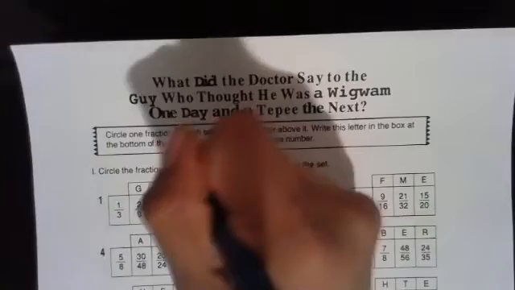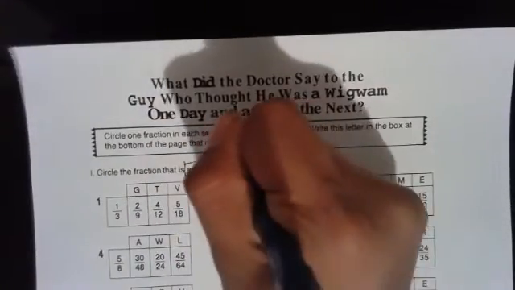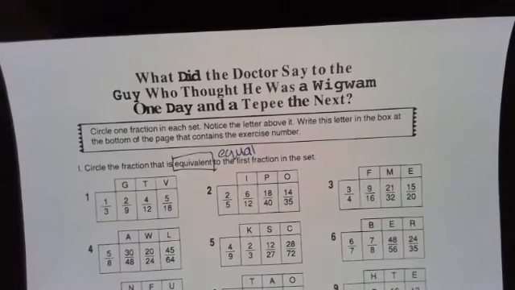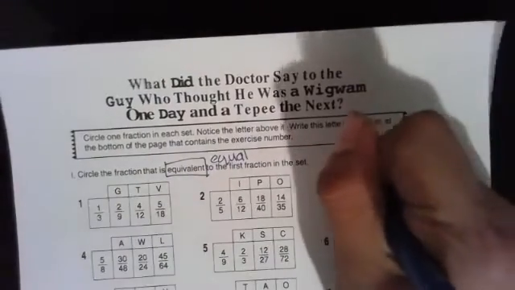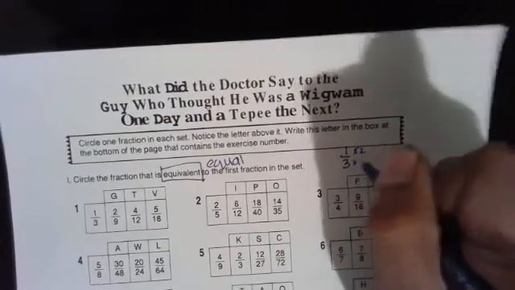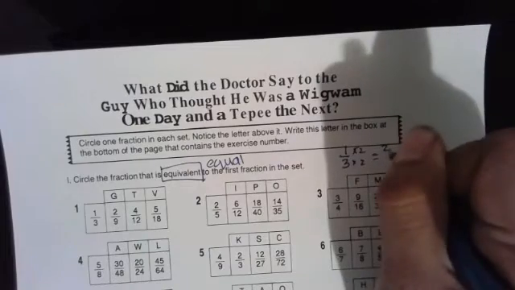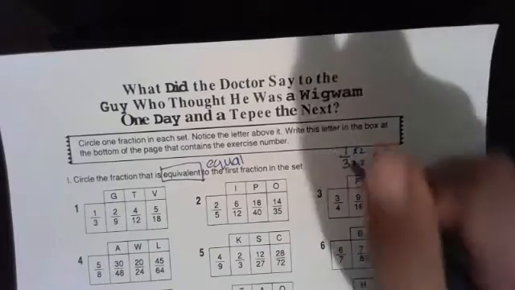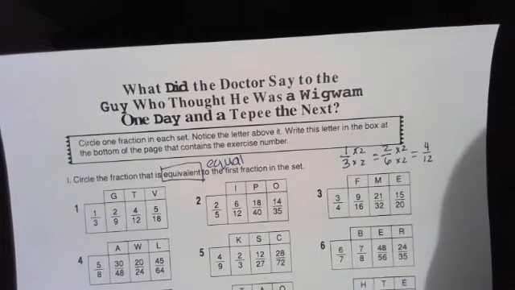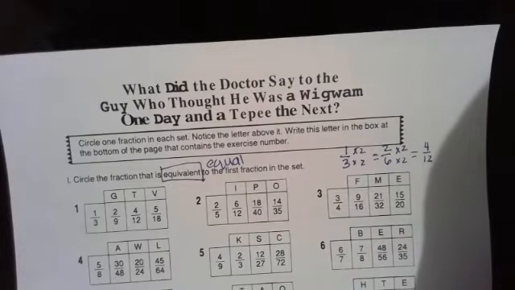Okay, circle the fraction that's equivalent. And this word equivalent, and we've talked about it, means equal. So like I was explaining in the earlier videos, if I were to take the first fraction 1/3 and multiply the top and the bottom by the same number to 6, that would be equivalent. If I were to continue, that would be equivalent as well.